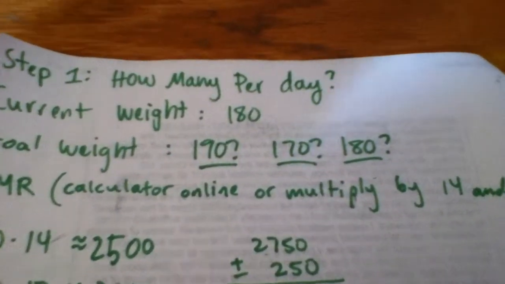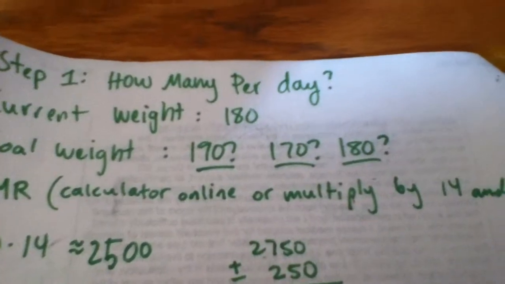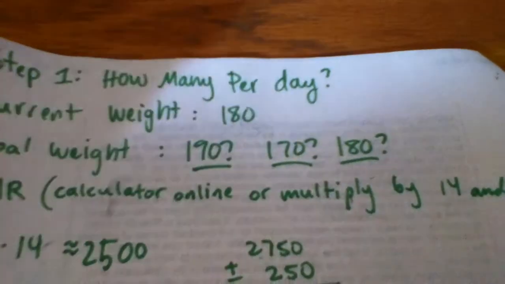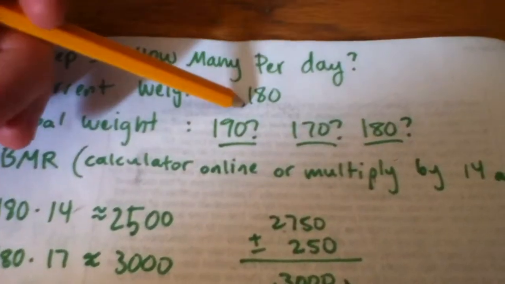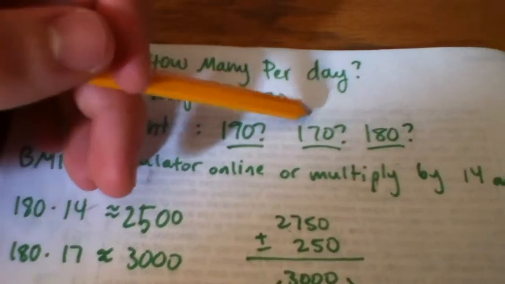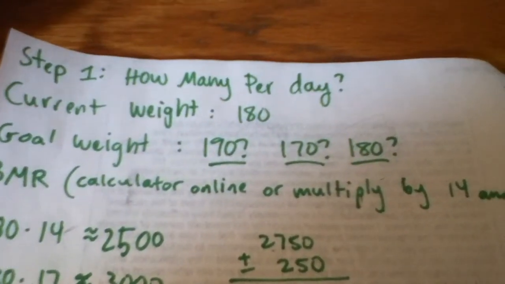Obviously 190 pounds, 10 pounds, it's kind of a big jump. So maybe set a little mini goal in between. Maybe hit 185, hit halfway. Maybe come down to 175. Just set a goal and then do it.